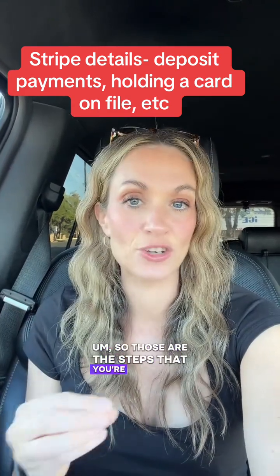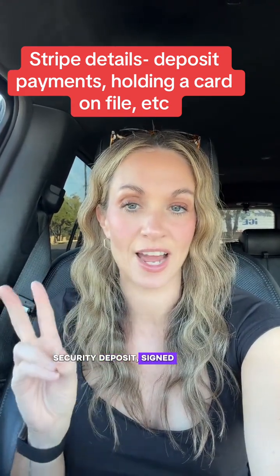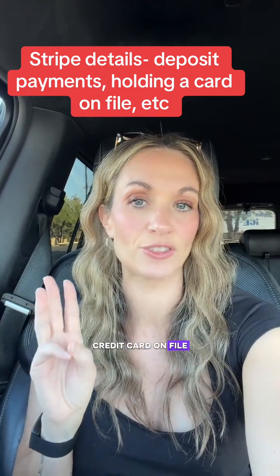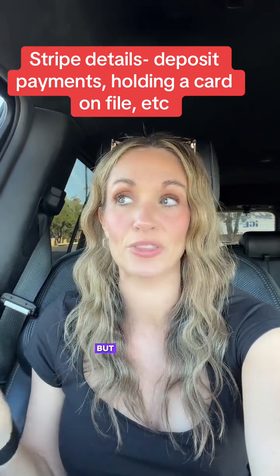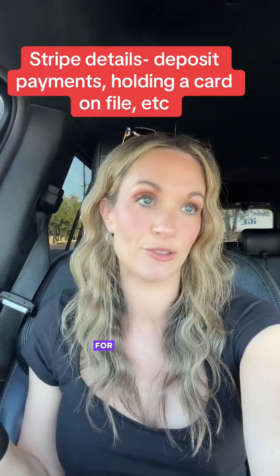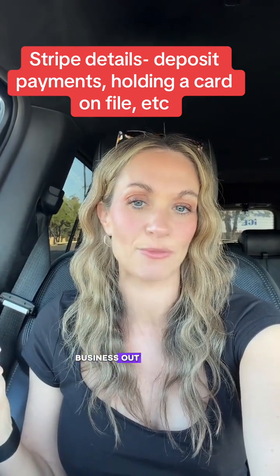So those are the steps that you're going to take: security deposit, signed contract, credit card on file to make sure you get items back. Do your due diligence when it comes to your payment processor. But these are the things that have worked for me for the first year of running a party rental business out of my house.